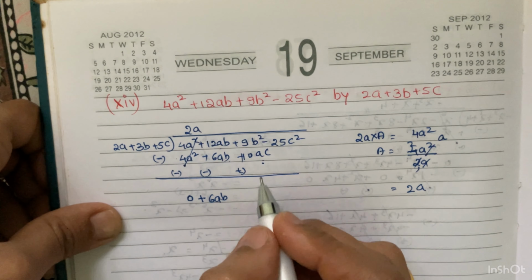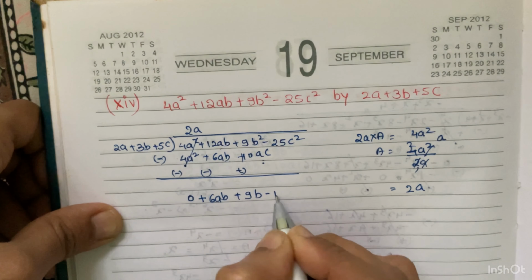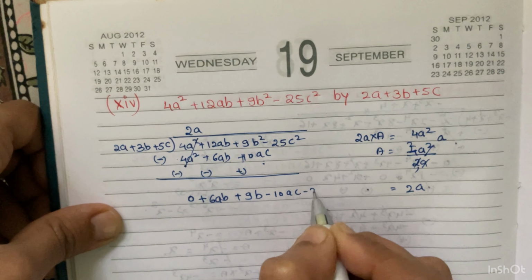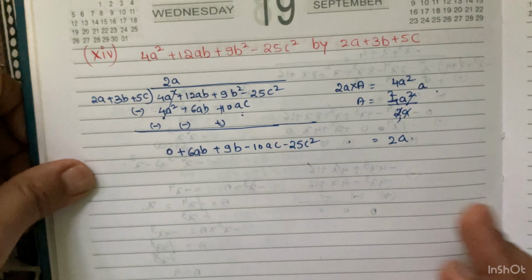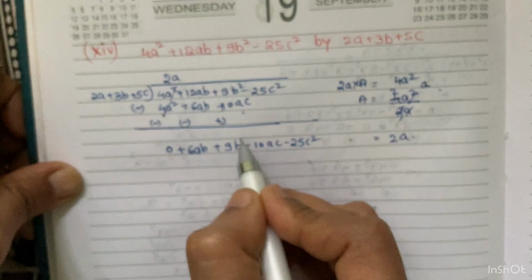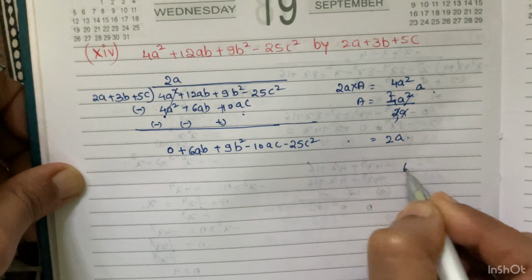Both are different terms, so I'm going to write 9b square, and here it is minus 10ac separately here, and minus 25c square. I'll take this term down. Now, okay, this is b square, here it is b square. Now in this polynomial I'm going to take the 6ab.